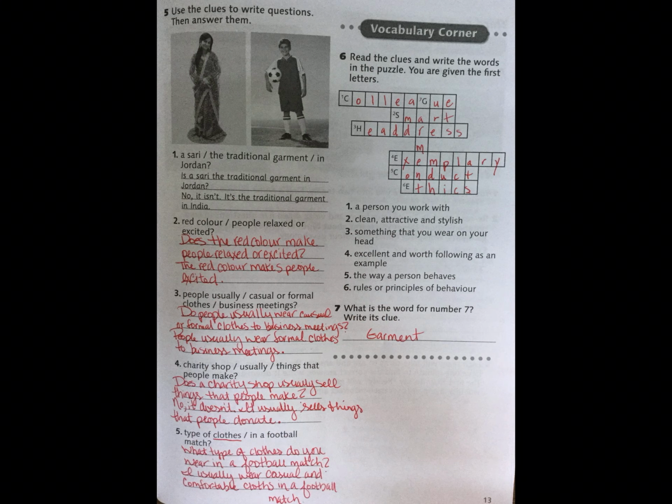And then the answer would be, I usually wear casual and comfortable clothes in a football match. Here الأسئلة عن الفعل wear يعني يلبس. So that's why we used what in a question.